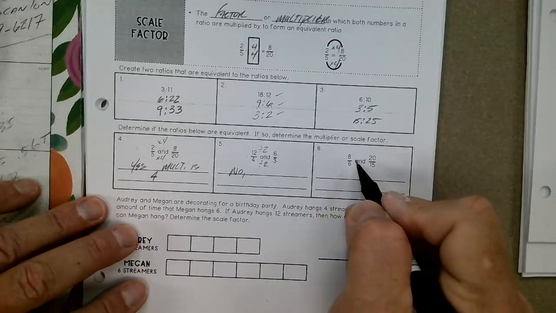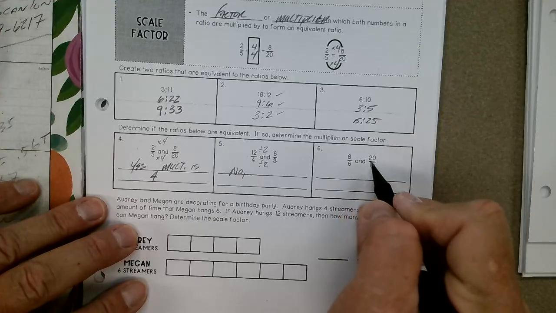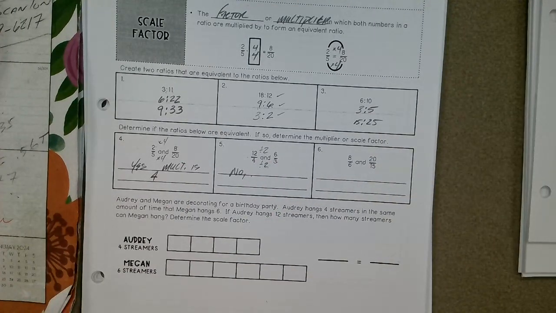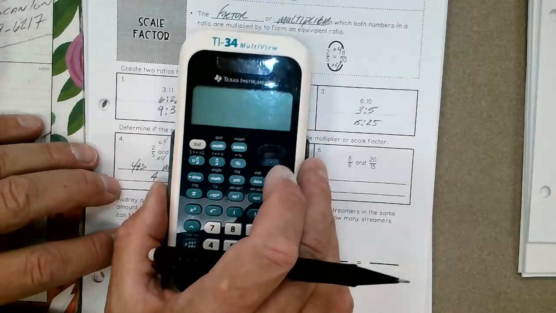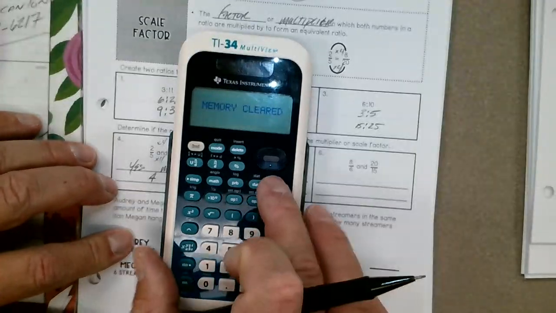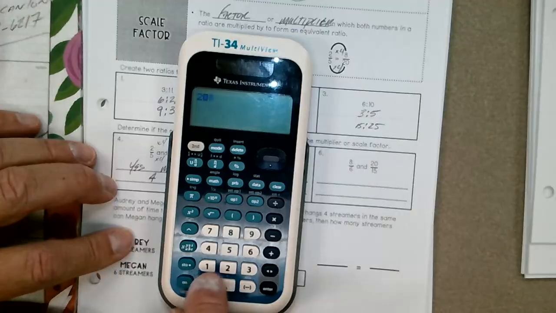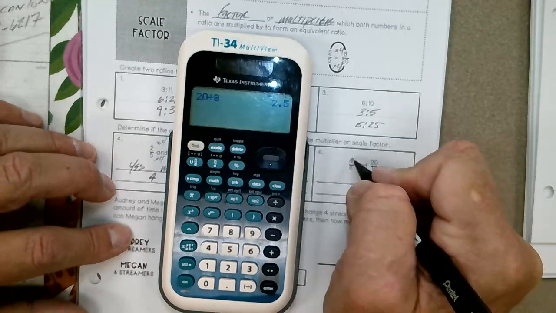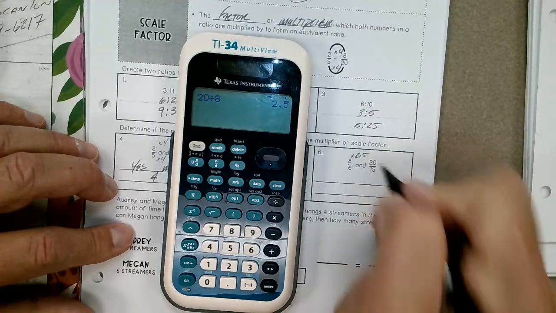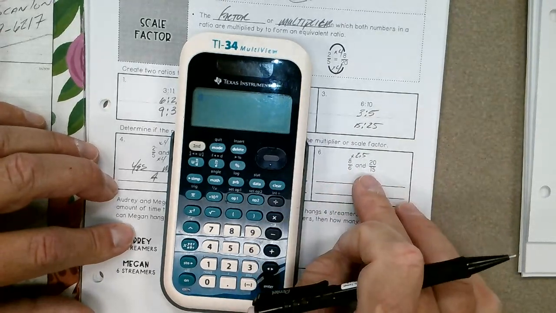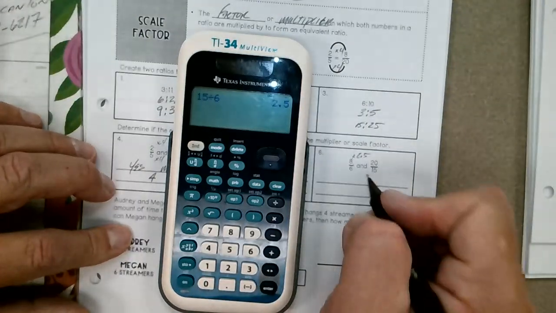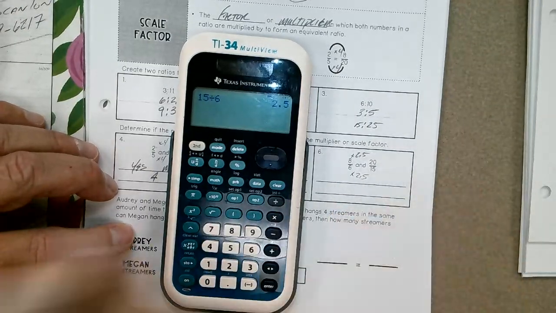Number 6, all right, so this doesn't have a direct way to go there, so what do we do? Well, we can use our calculator and see if we come up with the same multiplier through division. So I'm going to take 20 and divide it by 8, and I get 2.5. So 8 times 2.5 will give me that. Now, if I check this one, I'm going to take 15 and divide it by 6, and I also end up with 2.5.